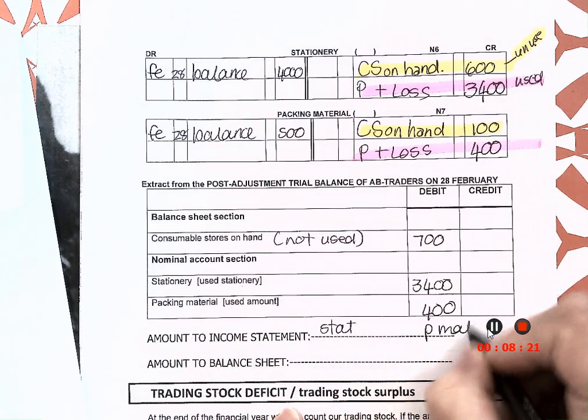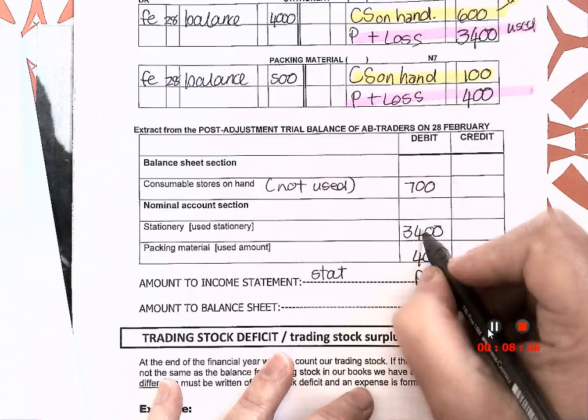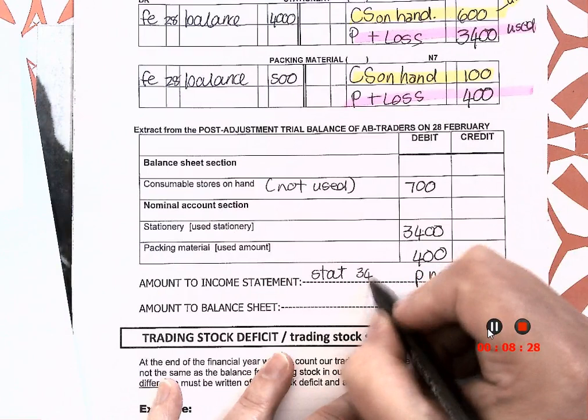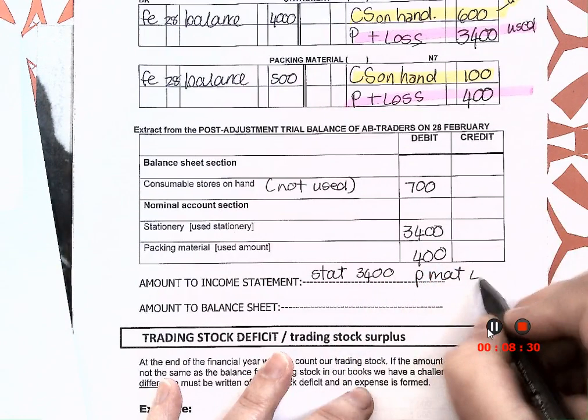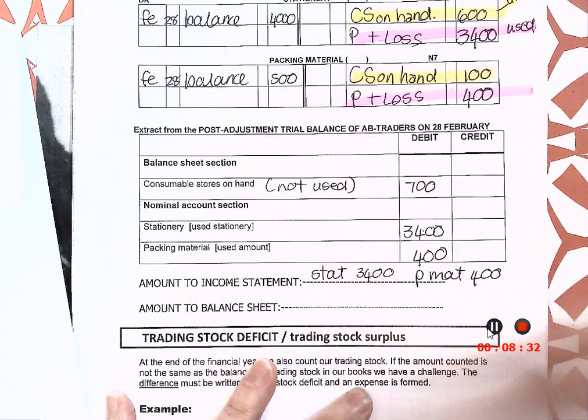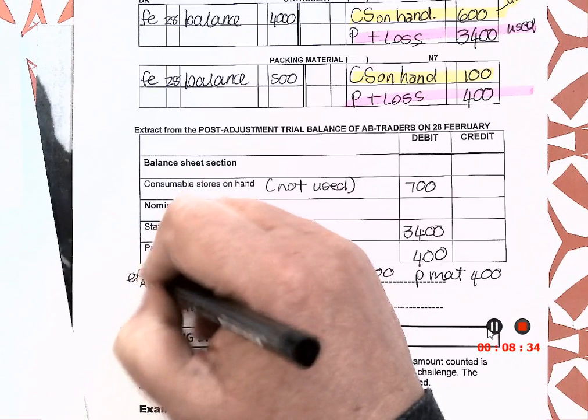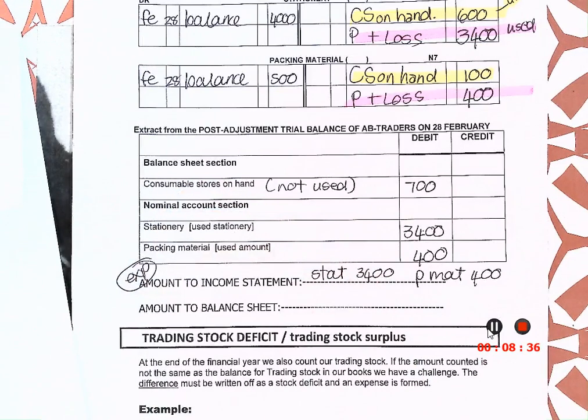And what's the amount for them? It's that 3,400 and 400. Can you see? It's an expense, meaning it's what I literally did use. Remember, if I make my expenses too high, it will have a negative effect on my profit. So I do not want to show what I didn't use. I only want to show what I really did use.